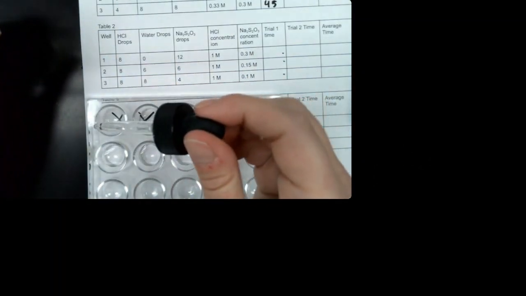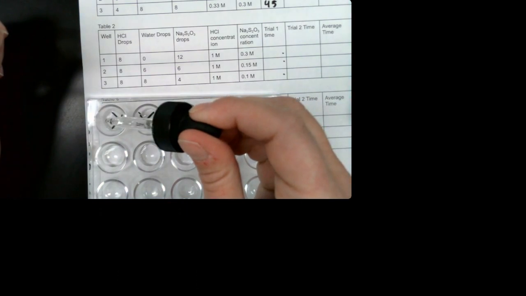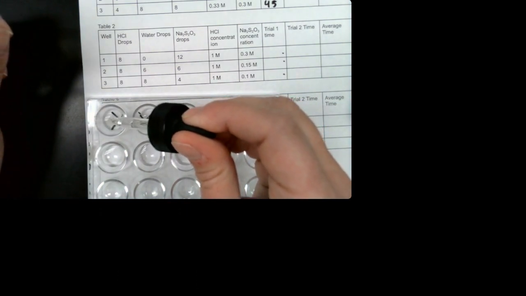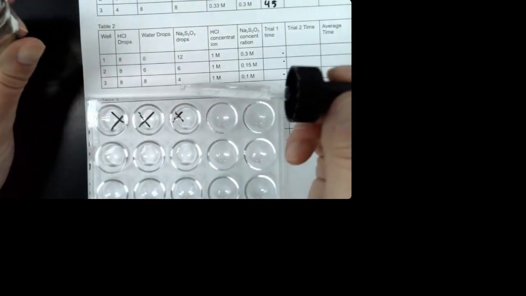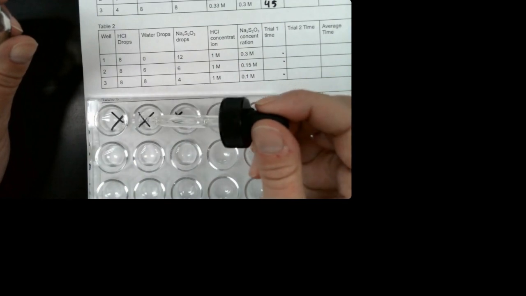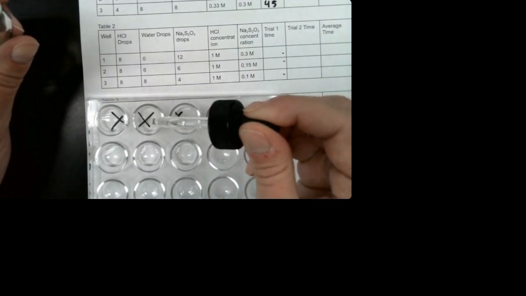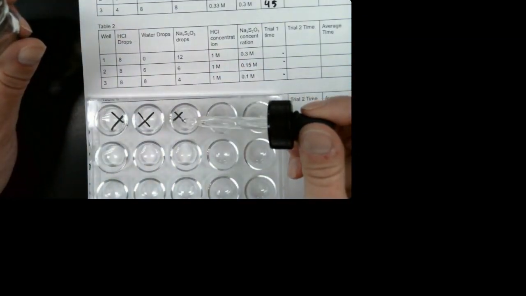I'm going to put 12 in the first one. 1, 2, 3, 4, 7, 8, 9, 10, 11, 12. I'm going to put 6 in the second well, and I'm going to put 4 in the last well. Okay, and then the reaction starts when we add the hydrochloric acid.